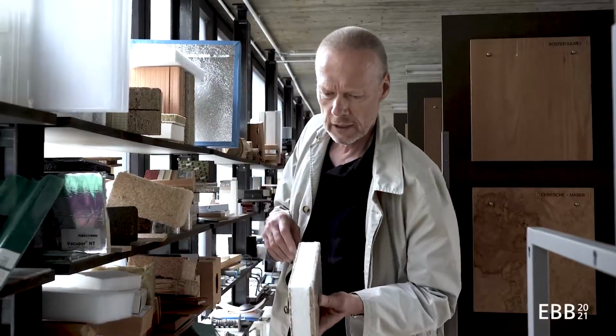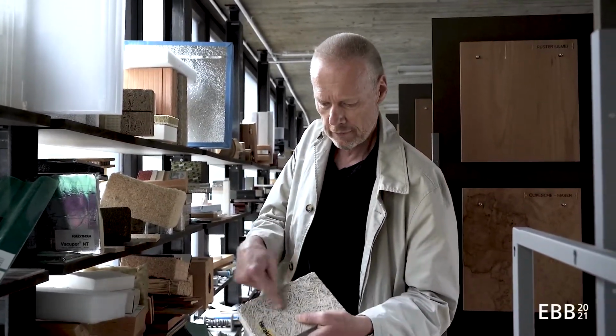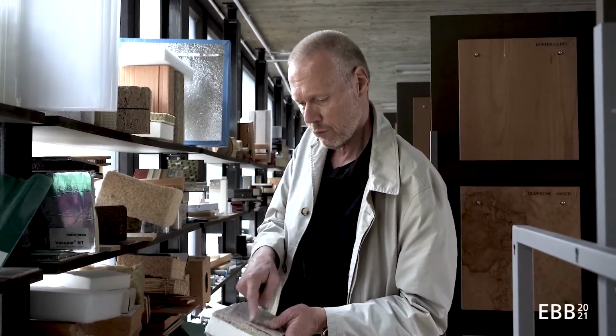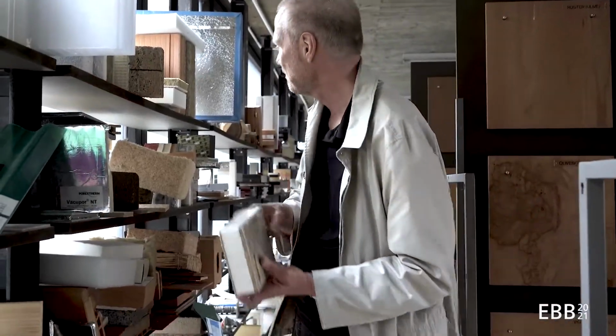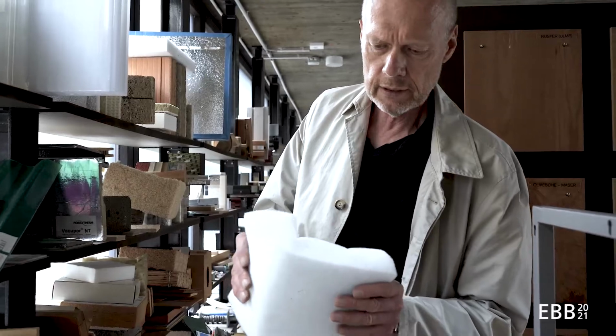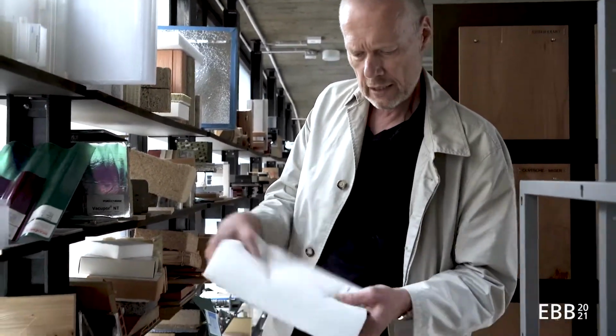Here we have a combined plate of 2 layers of cement reinforced wood fiber and styrofoam in the middle. This is for acoustic purposes. It's an acoustic insulation plate.